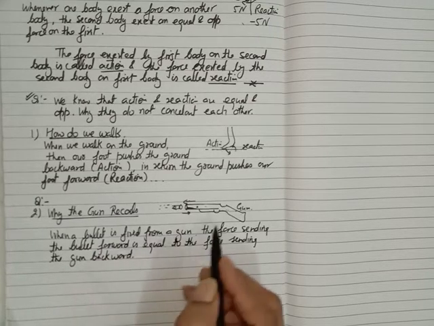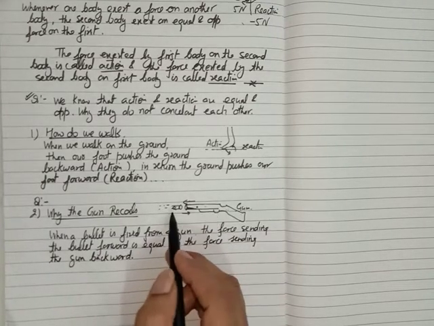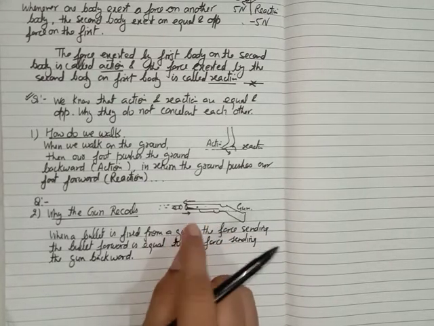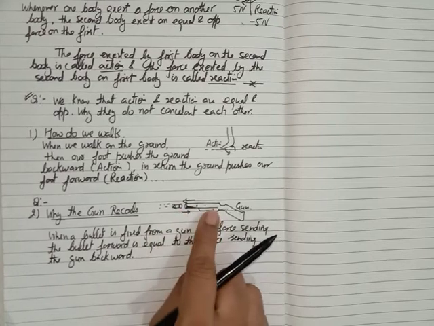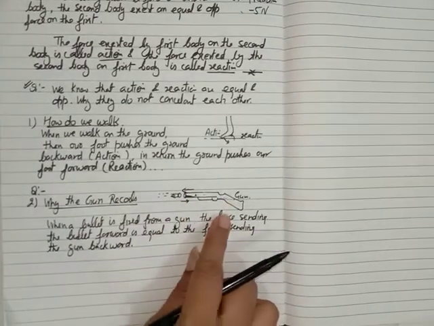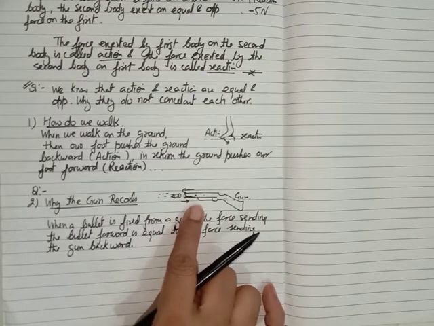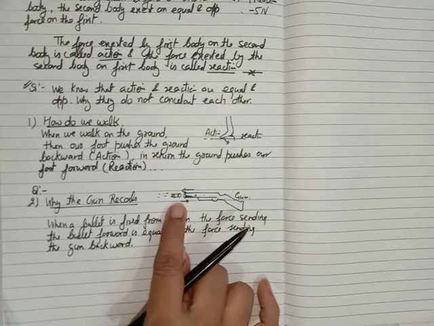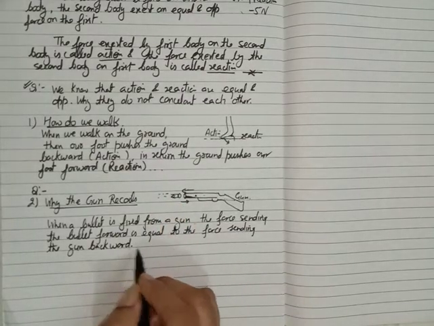It means some force is exerted by the gun on the bullet, and this equal force, the bullet is also exerting on the gun, but in the opposite direction. Since the gun has a higher mass as compared to the bullet, its recoiling velocity is much less as compared to the bullet. You can write down here.